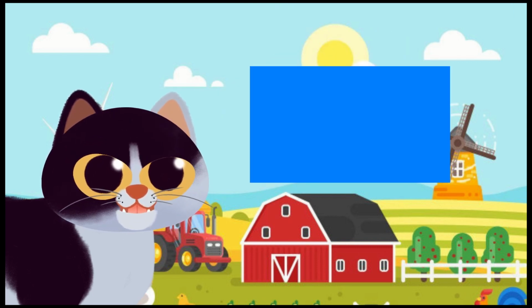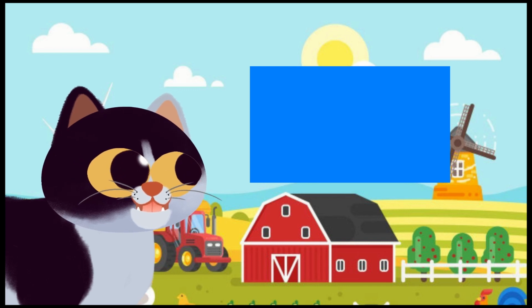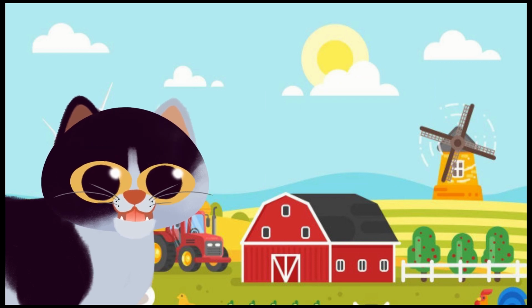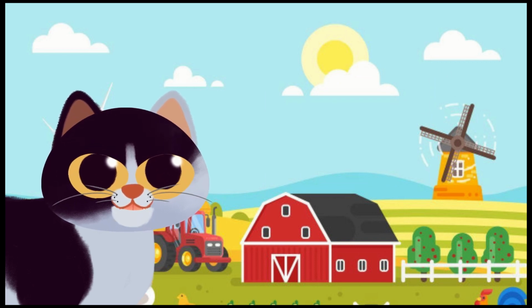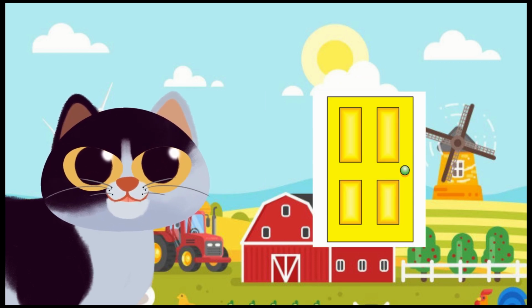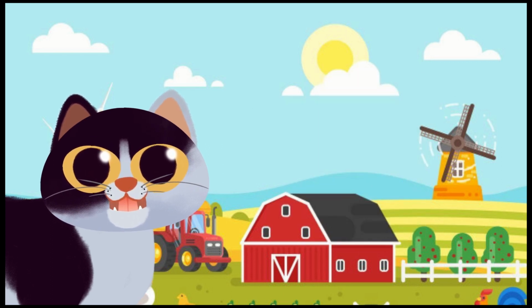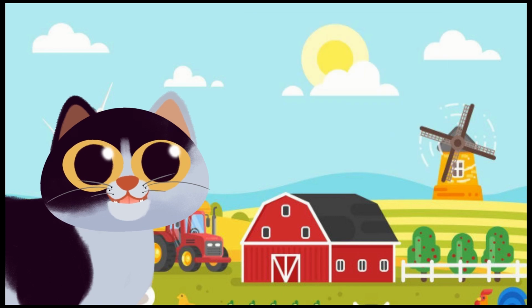A rectangle has 4 straight sides and 4 right angles. Examples of rectangle shapes are doors, chocolate bars, books, and a laptop.